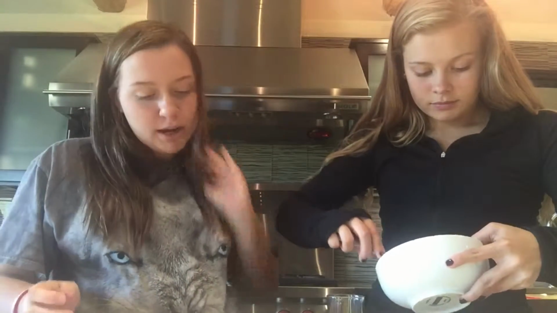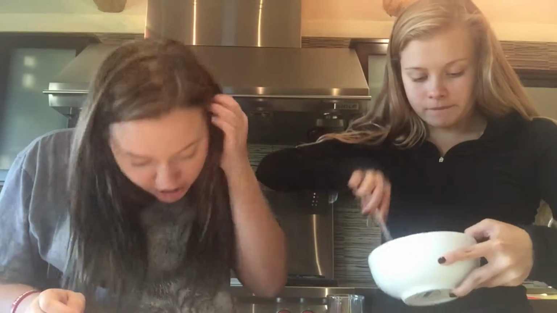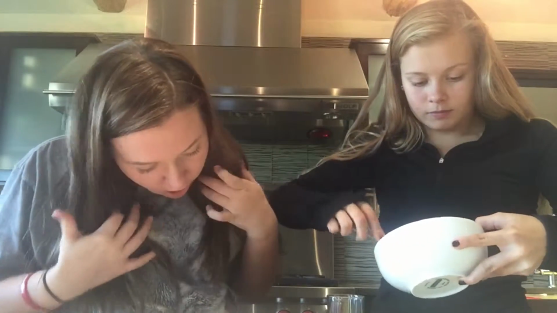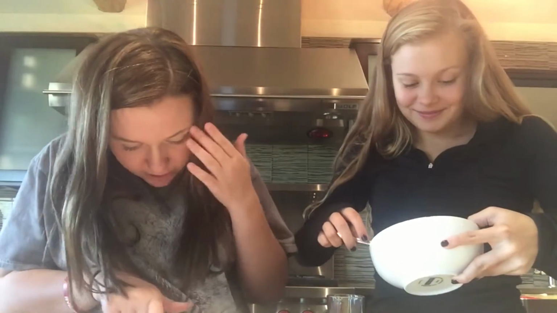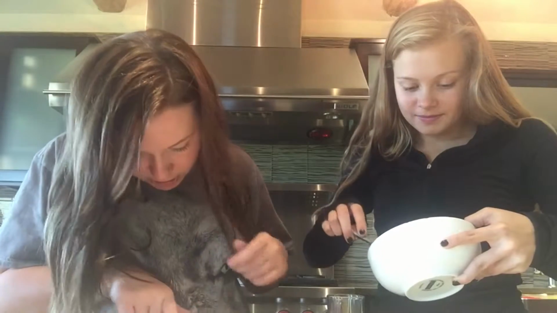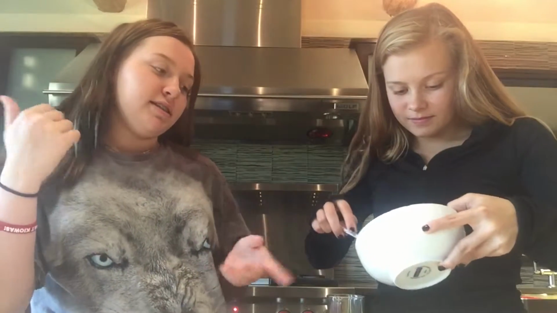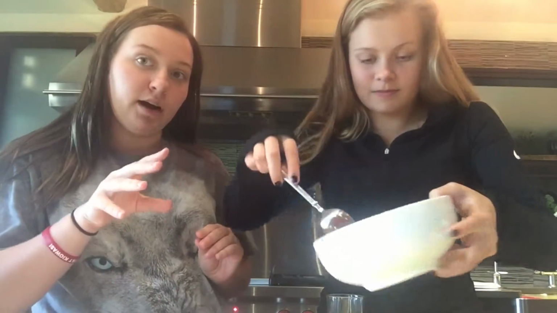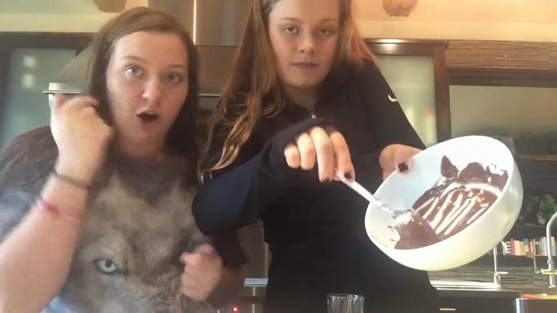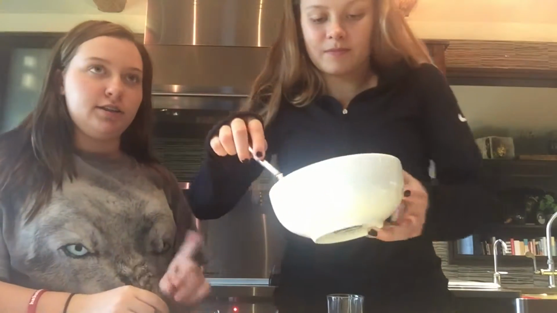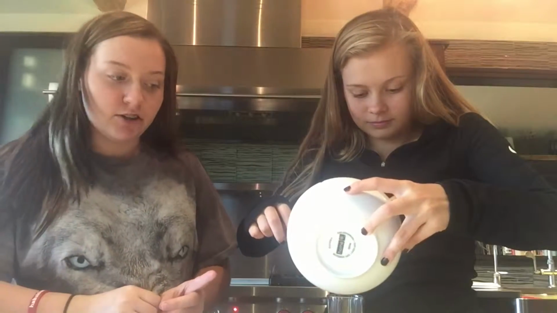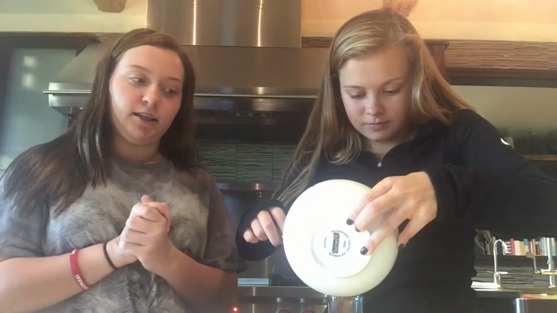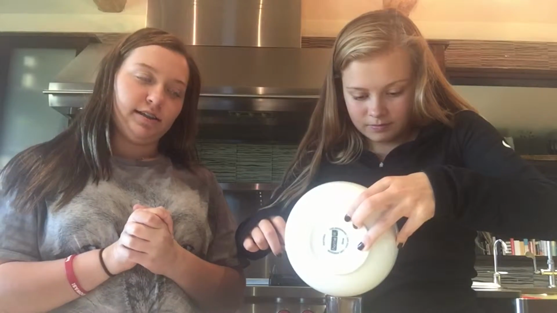Melting and deformation kind of go hand in hand, because deformation is the process by which forces act on rocks and transform them into different types of rocks, such as heat and pressure, creating metamorphic rock. So this is our magma, or melted chocolate, that we are going to be putting into a glass and then putting into the freezer to show it turning into igneous rock and the magma hardening.